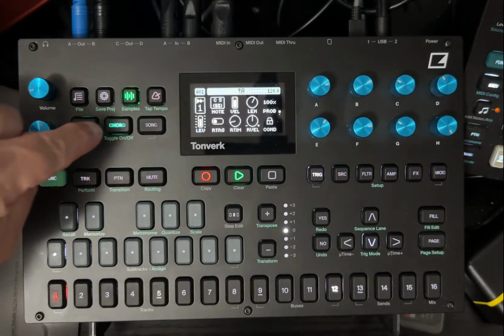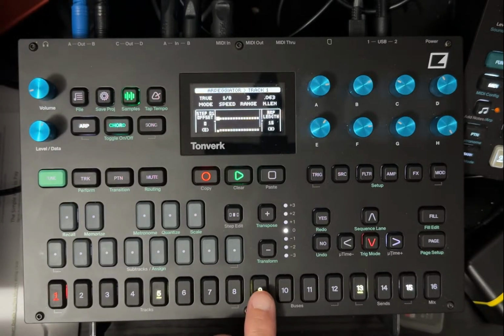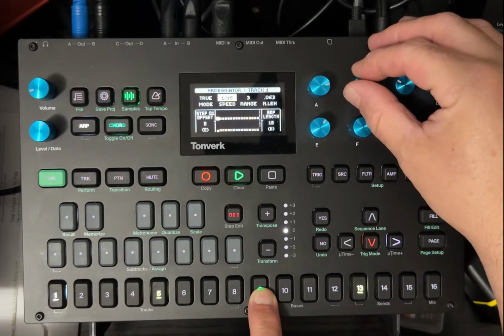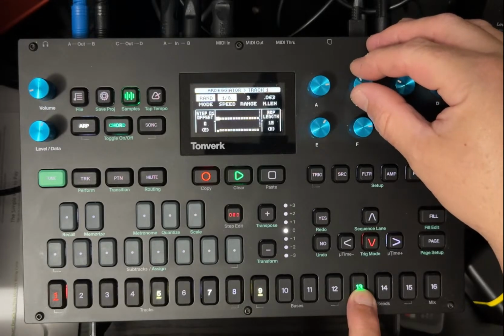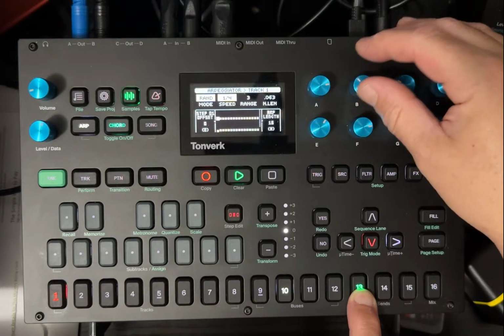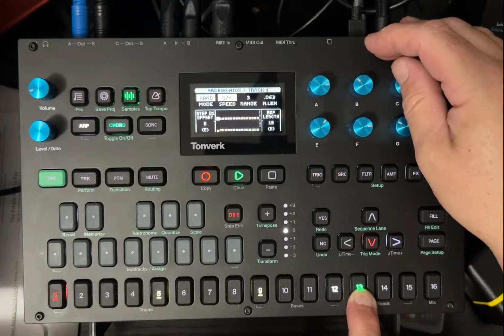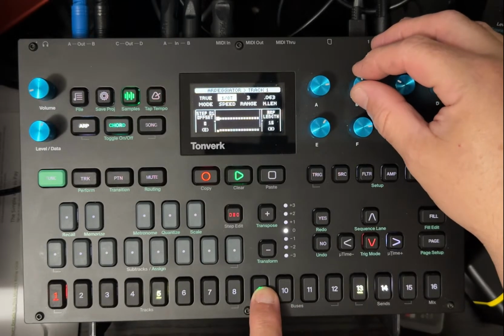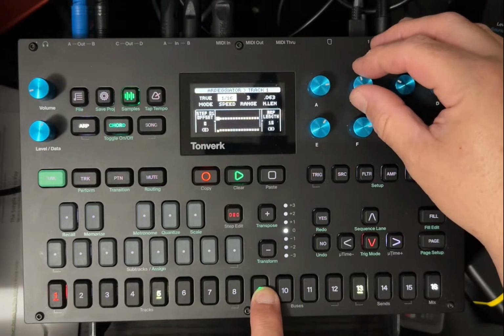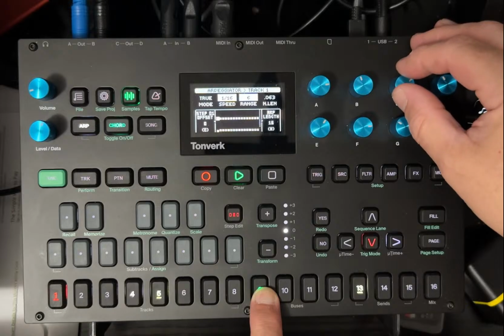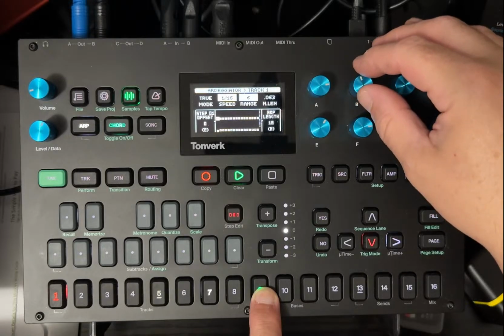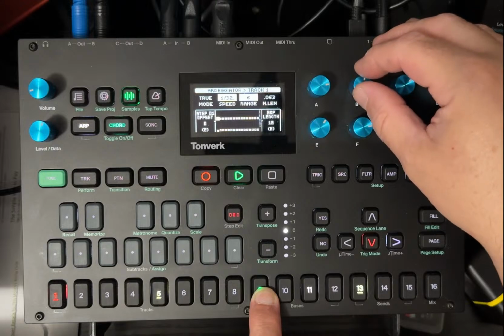And you can go back to the arpeggiation menu and hold, let's say number 9, if you don't like it. Let's say we're going to put this one. Let's change the range to 6. Let's change the speed to 32.